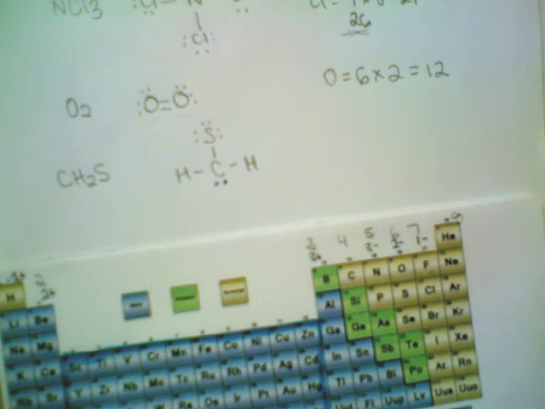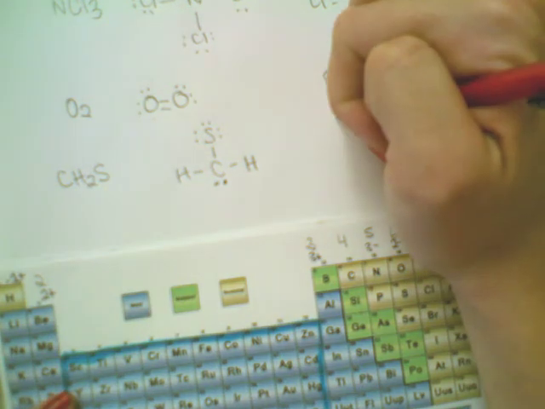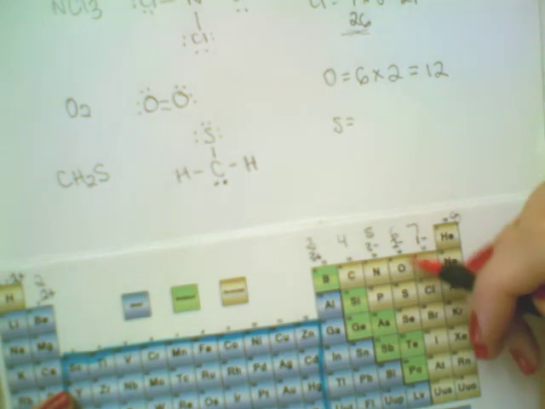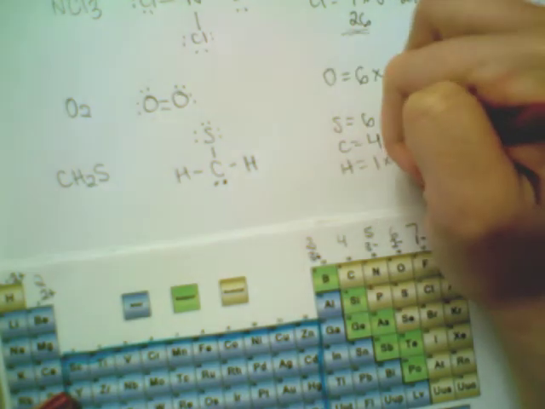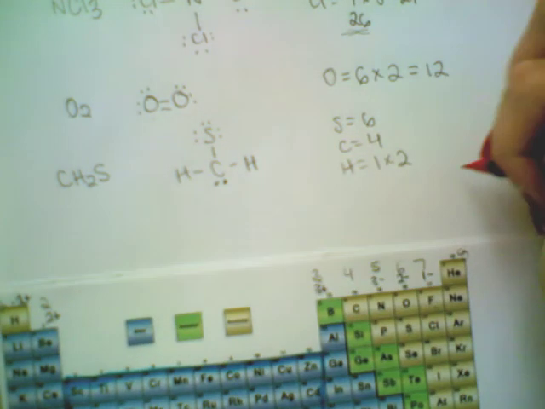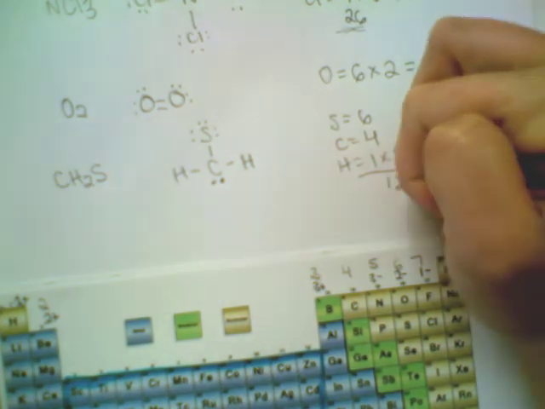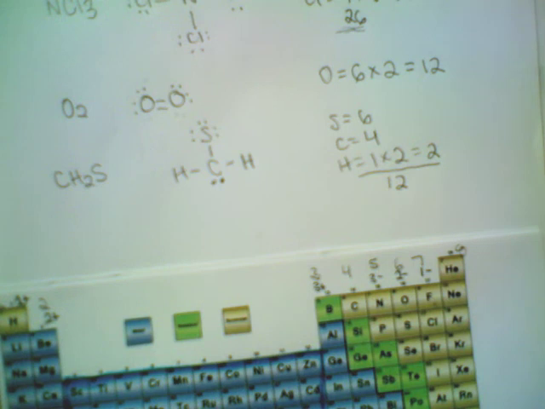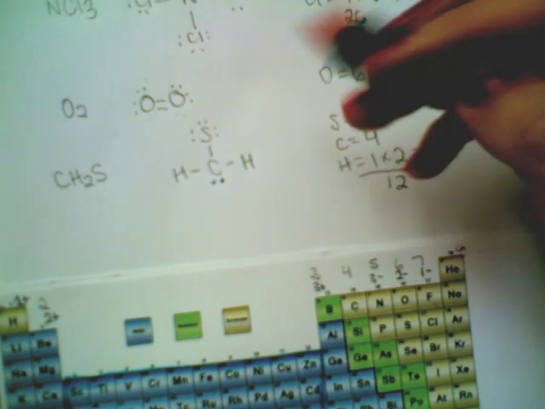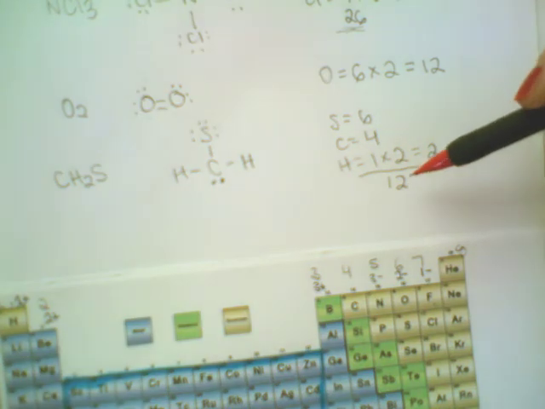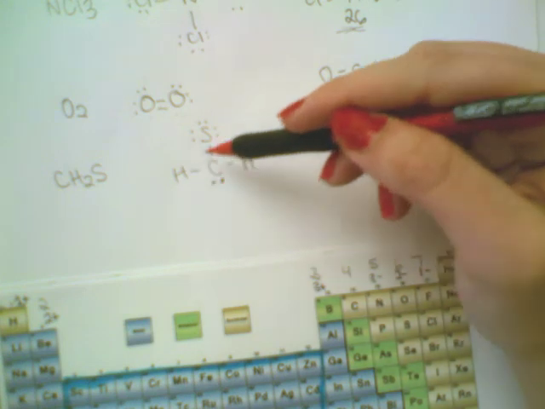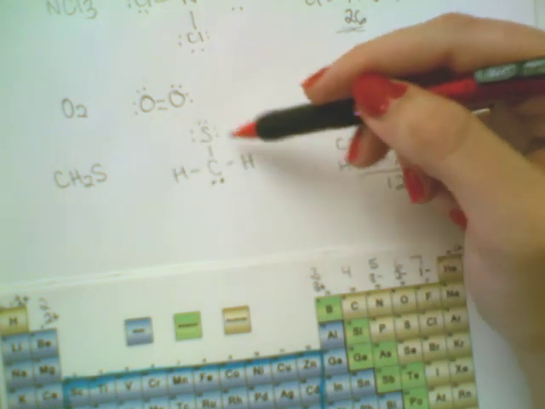Okay. So now we're going to check total valence electrons. Sulfur has 6, carbon has 4, and hydrogen has 1, but we have 2 hydrogen present. So we're going to add that up. So we should have a total of 12 electrons in our structure. We go back to check and make sure that that's how many we have. This is the total number of electrons that are available for bonding. 2, 4, 6, 8, 10, 12, 14.